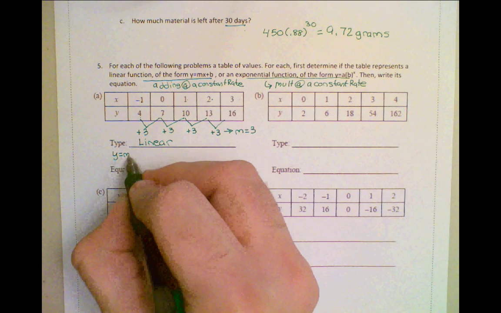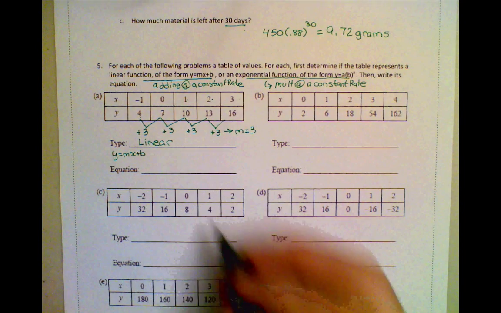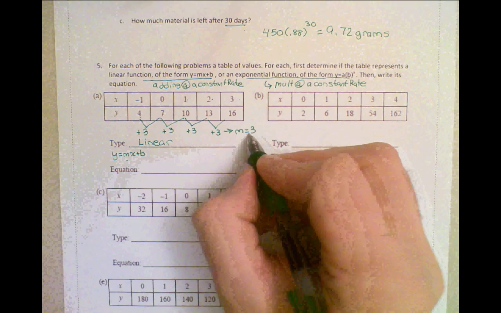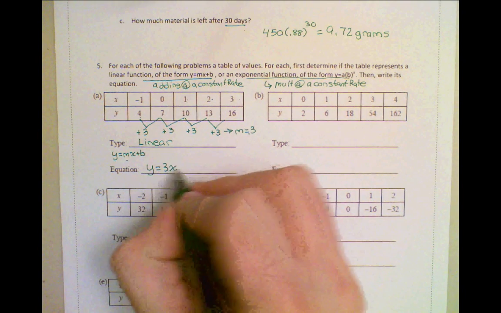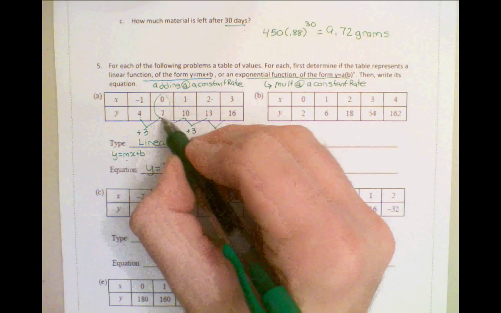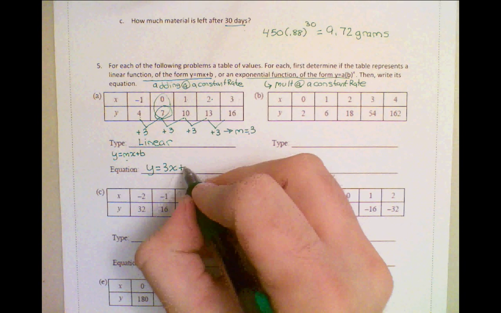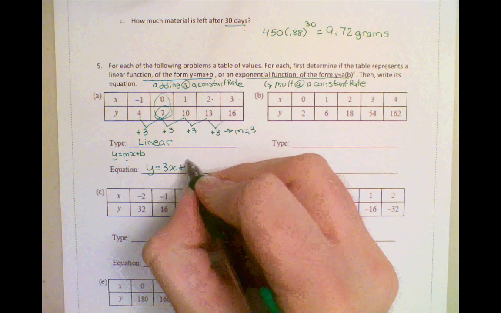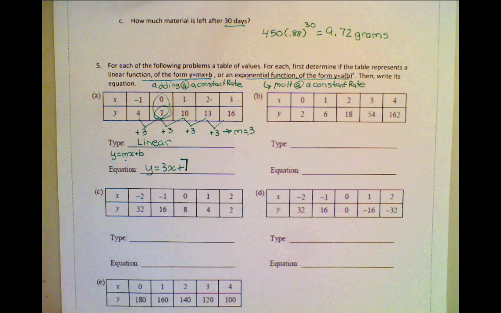y equals mx plus b is our equation. From here, what should we do? We know the slope, we already determined it's 3. Now to figure out the initial value, look at when x equals 0. The y value is going to be our y-intercept, which is 7. Okay.